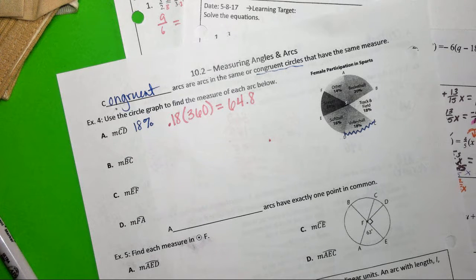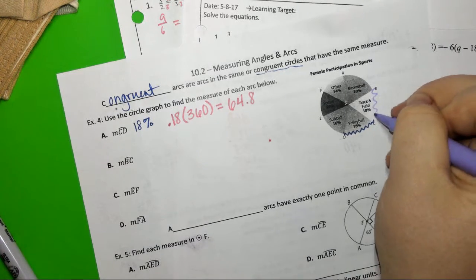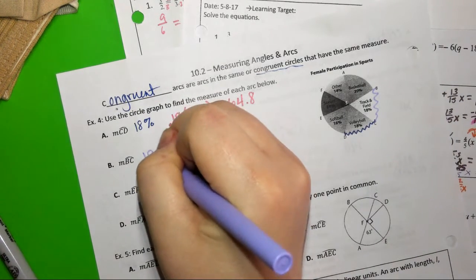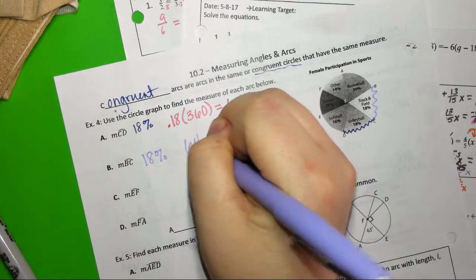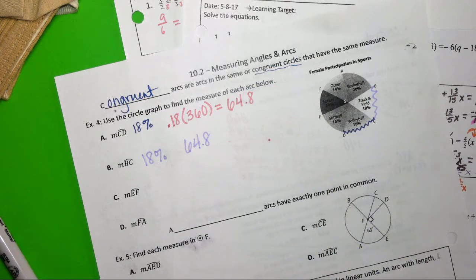Okay, and then the next one is for BC, but BC is also 18%. So I don't have to do any math. What number should I put? 64.8, because those are congruent arcs. And then the next one, it says the measure of arc EF.